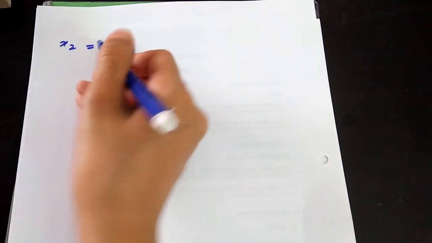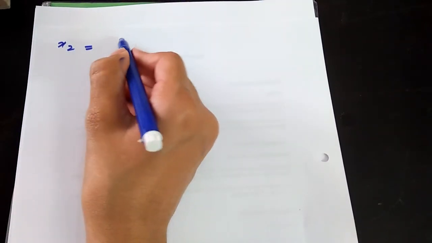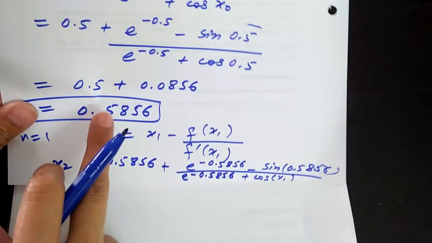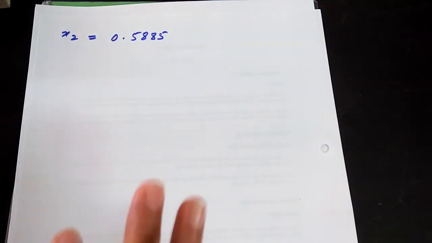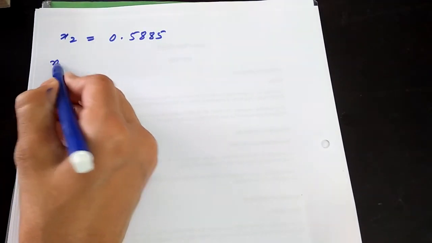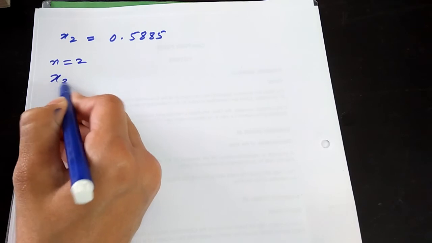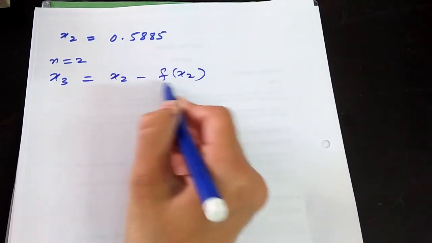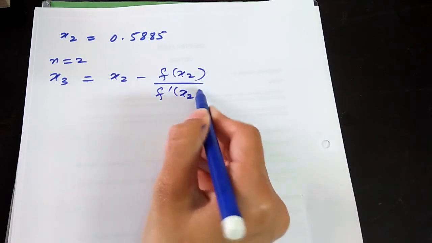You will get here x2 equals, after simplification using calculator, 0.5885. You see, your root is still not repeated. When you get the repeated answer, you will just stop and say this is your root. Now for n equals 2, you will get x3 equals x2 minus f of x2 divided by f dash of x2.